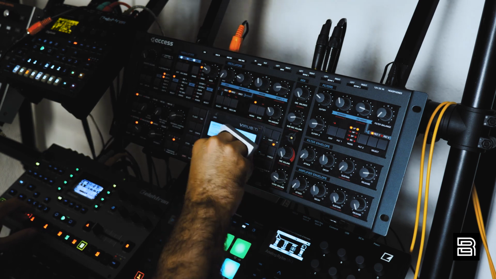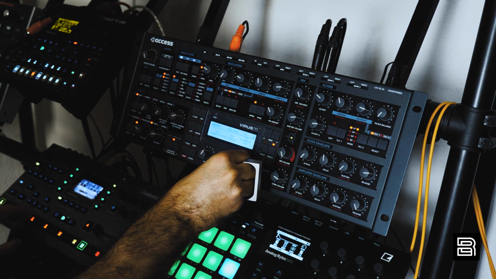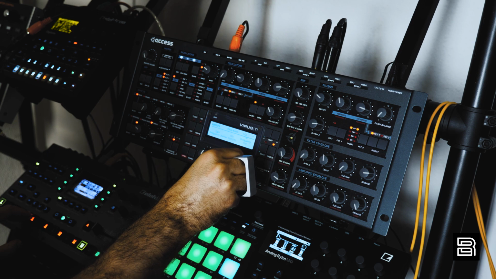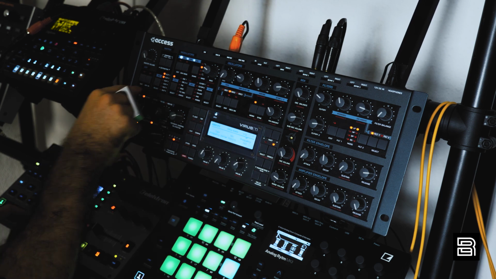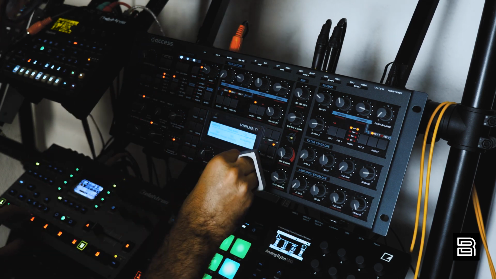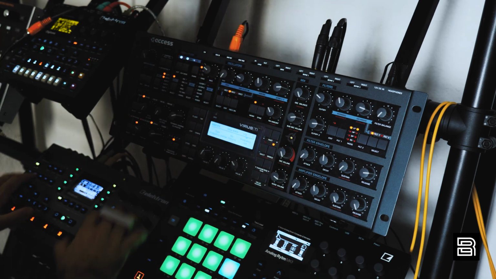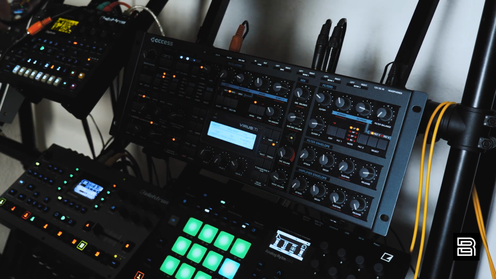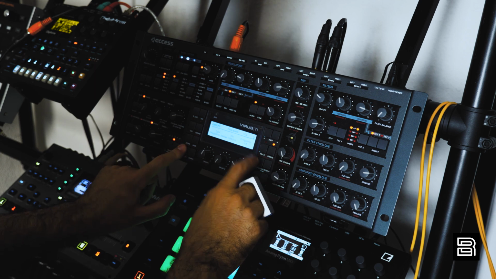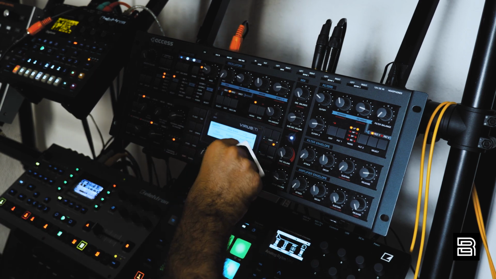What a crazy effect. There's a bit of reverb on that, my bad, but you get the idea. That's not the only thing you get, though. Formant filter.